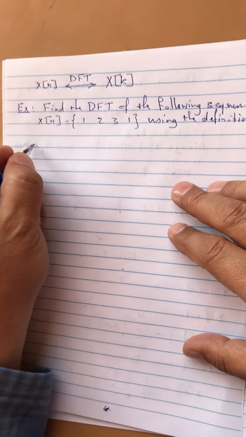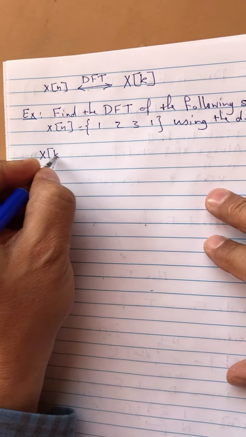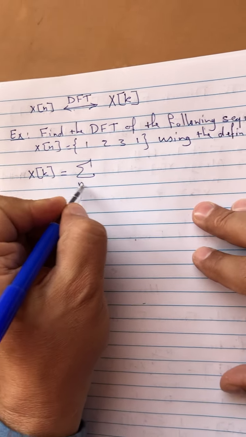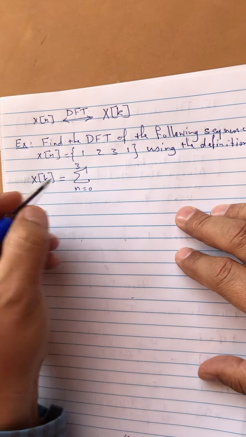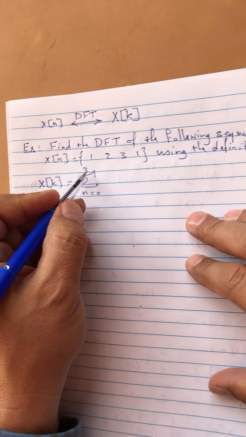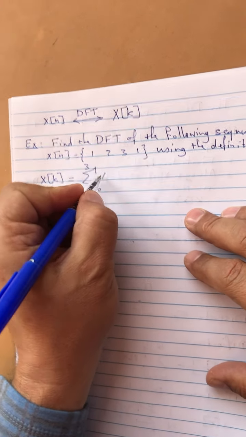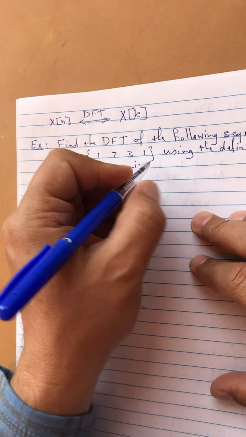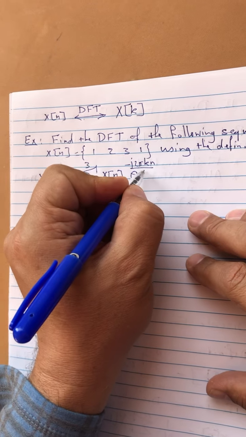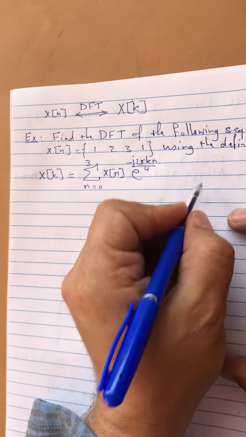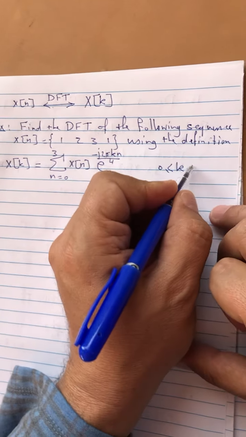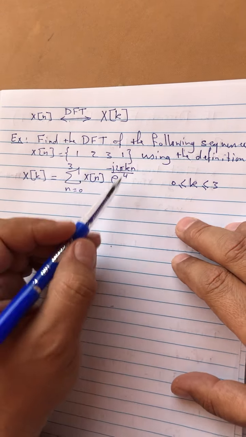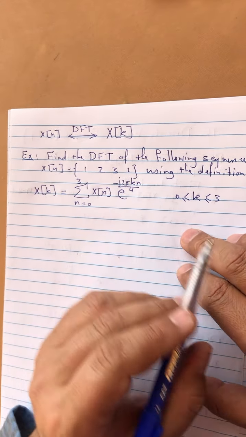So let's start by putting the definition of X of k in the forward direction. This is the summation from n equals 0 up to N minus 1, and N is equal to 4, so this is 3, of x of n e to the minus j 2 pi k n over 4, because N is equal to 4, and this is for k between 0 and 3. So this is how to implement the definition when we have N equals 4 points.